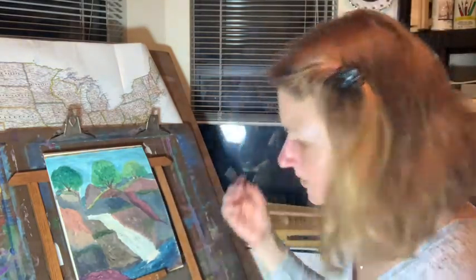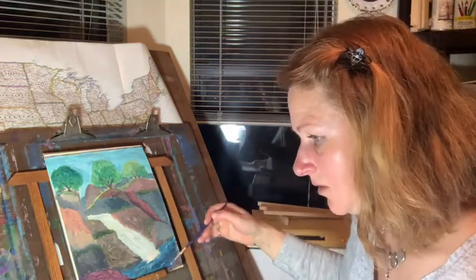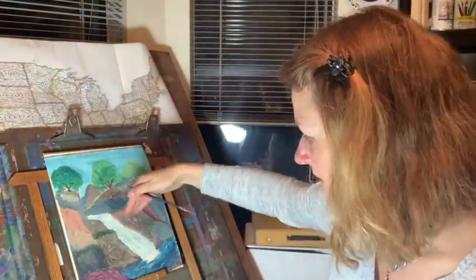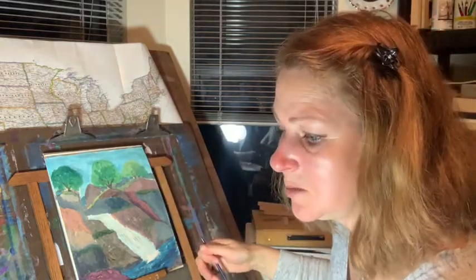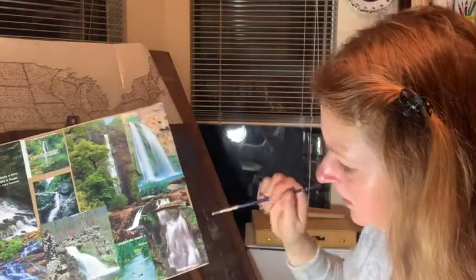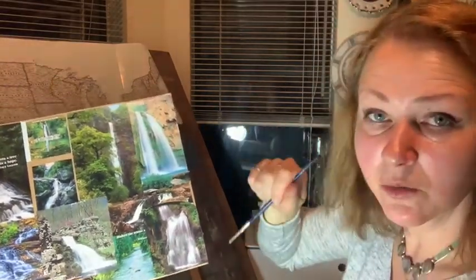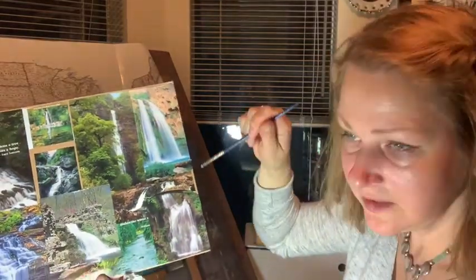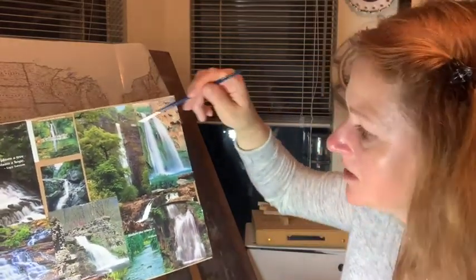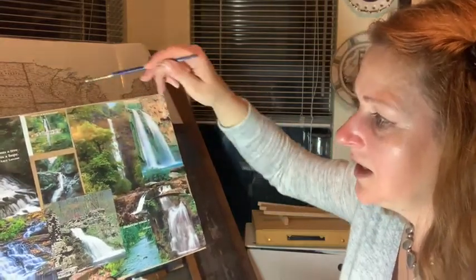You have to think about the water which is running from the higher elevation down, and it has some speed. So basically what you're going to do is show with your strokes the direction of the water. It might be straight, it might be sideways, it can be diagonal, but it's flowing.